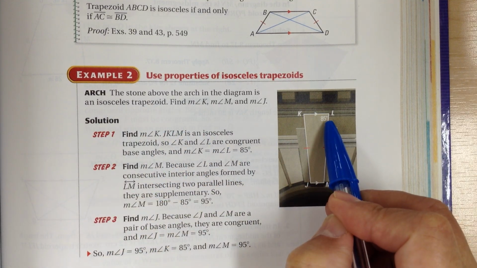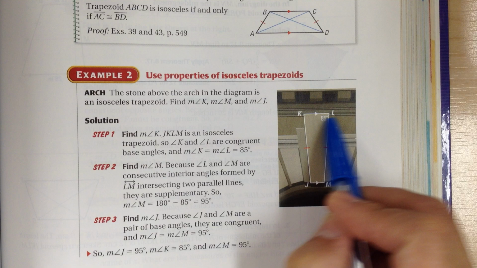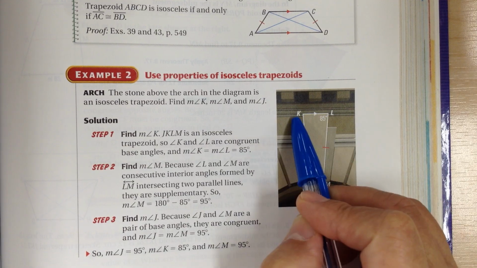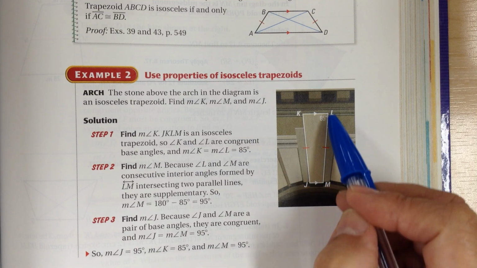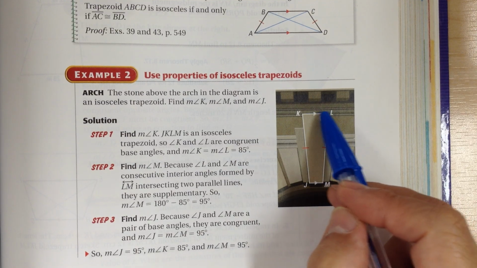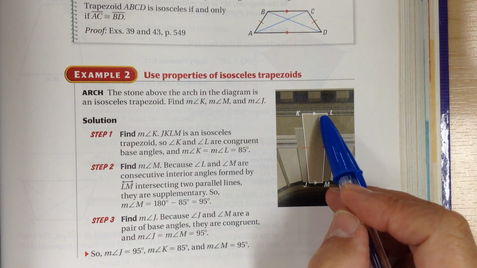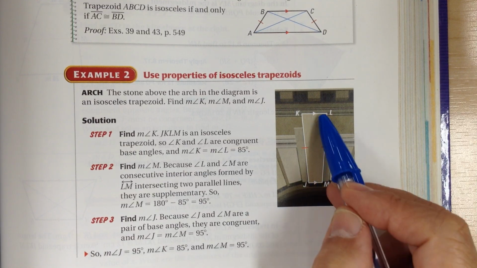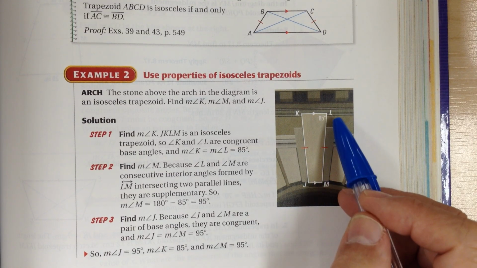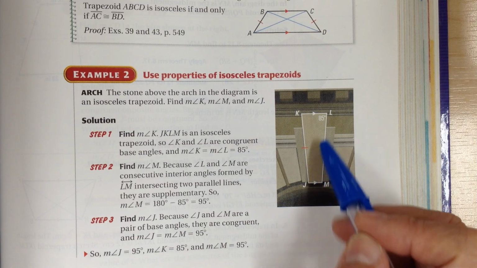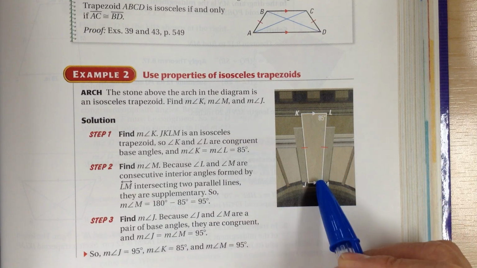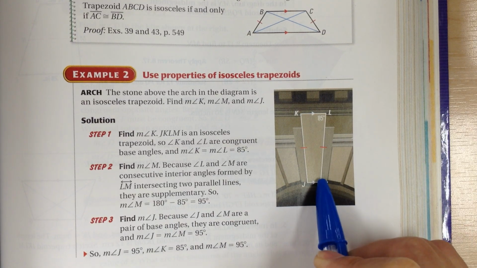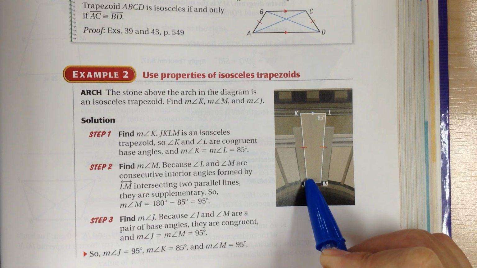So if this is 85, this would be 85, because the base angles of an isosceles trapezoid are congruent. So this is 85, therefore this is 85. And now you go vertically. Because these are parallel, the consecutive angles will be supplementary. So it means 180. 180 minus 85 gives you 95. So this is 95, and this would be 95.